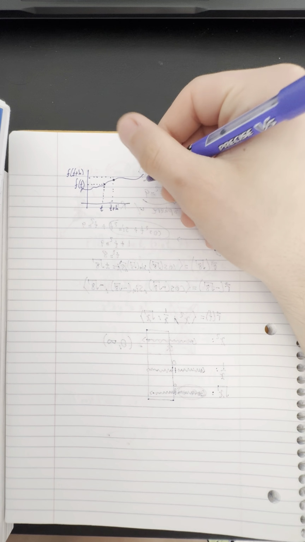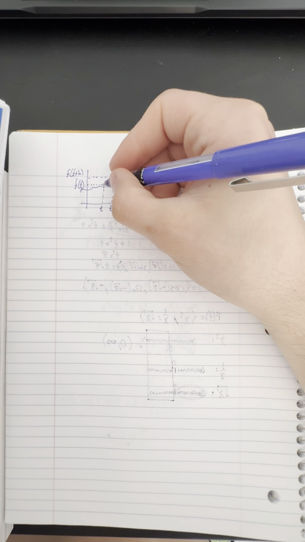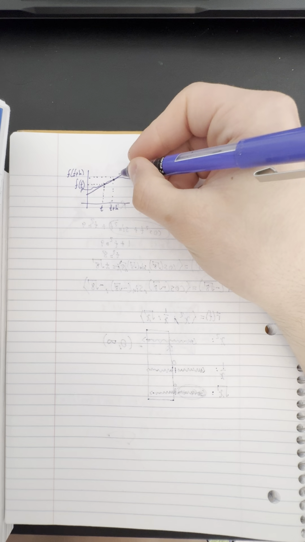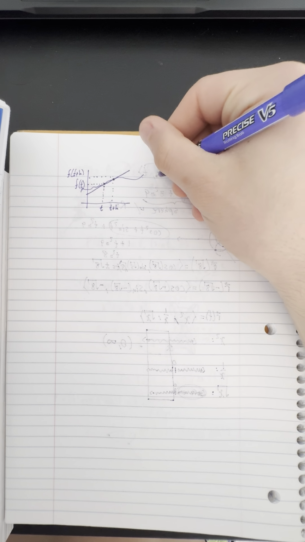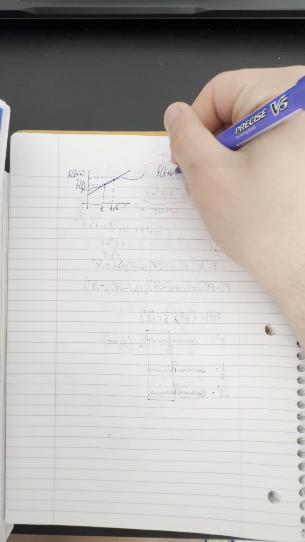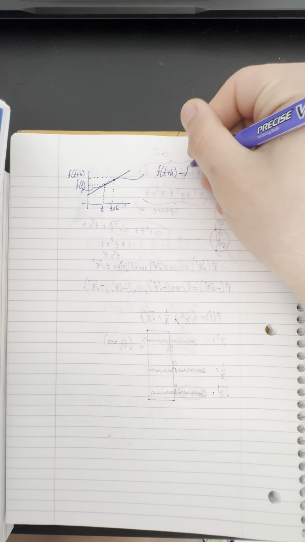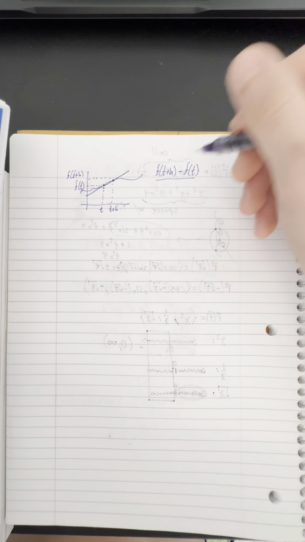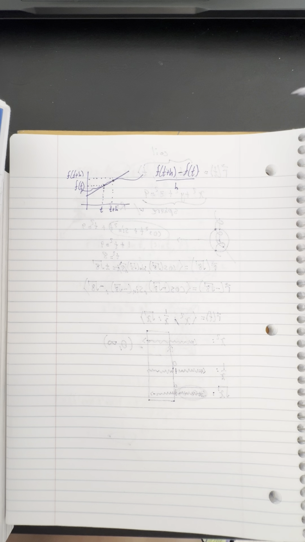We could write our traditional formula to find the slope of a line that passes through these points. The slope of this line is f of t plus h minus f of t over t plus h minus t, which is just h.